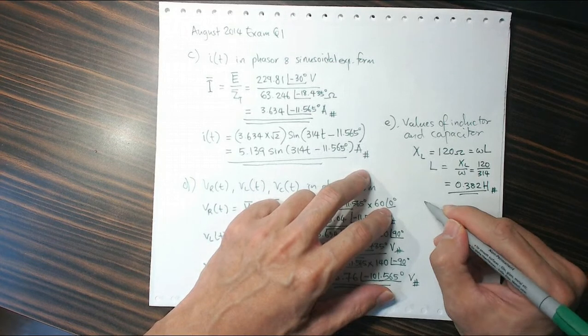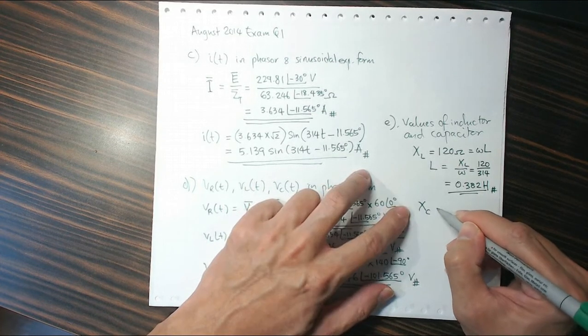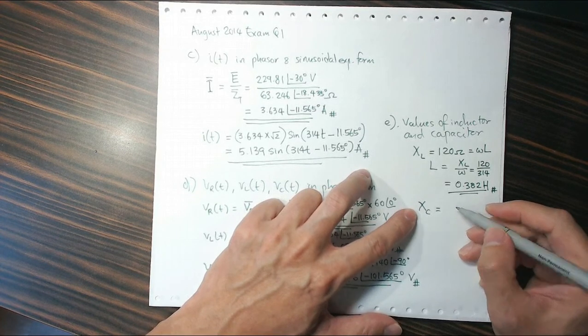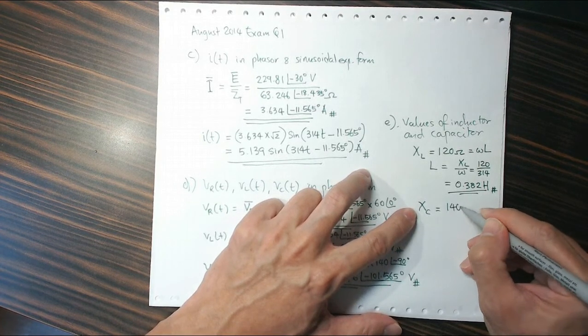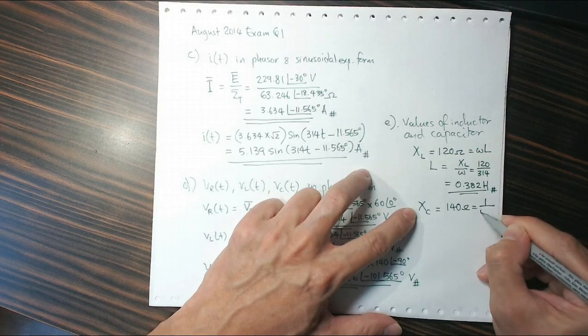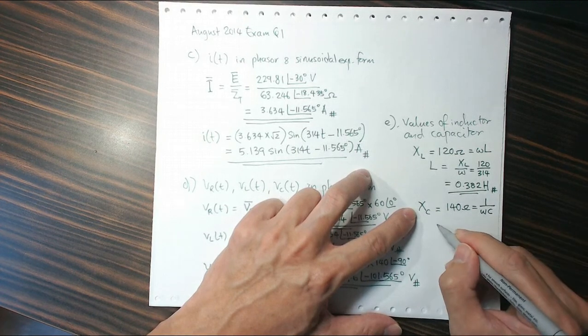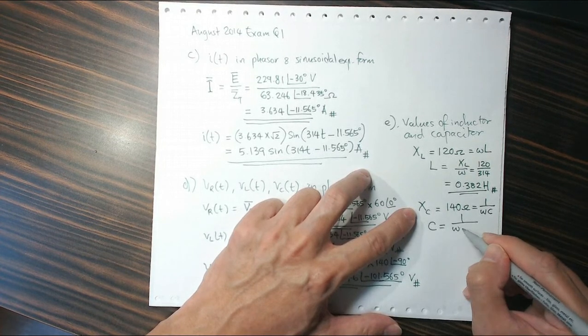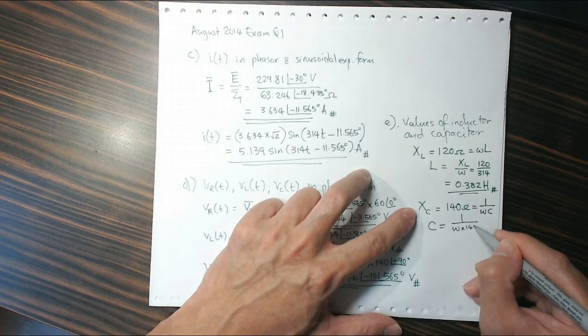Similarly, for the capacitor, we are given the reactance of the capacitor as 140 ohm. This is also equivalent to 1 over omega C. Therefore, the capacitance is equal to 1 over omega times 140.